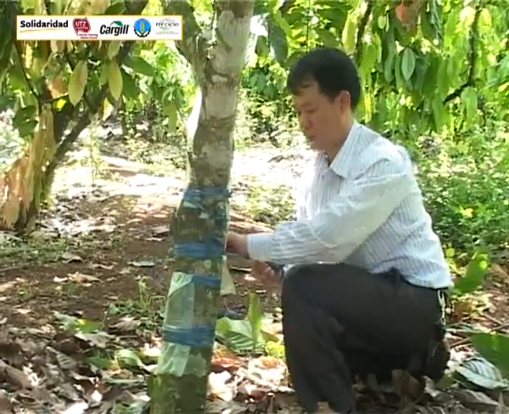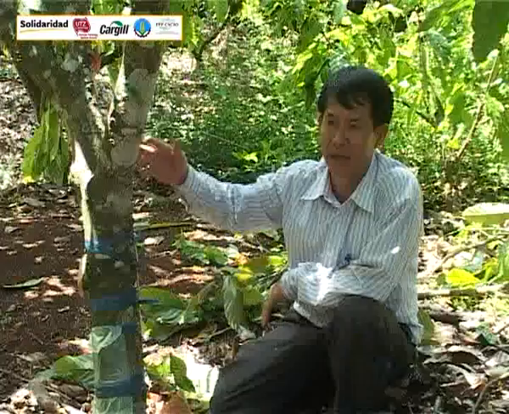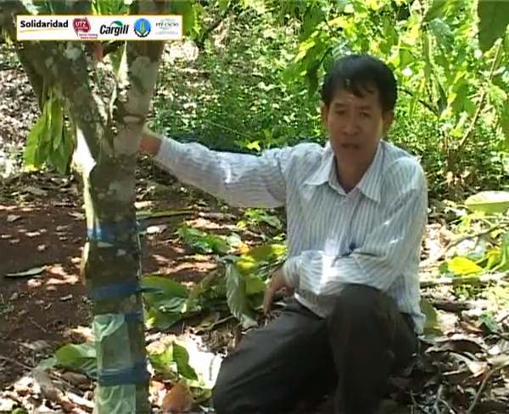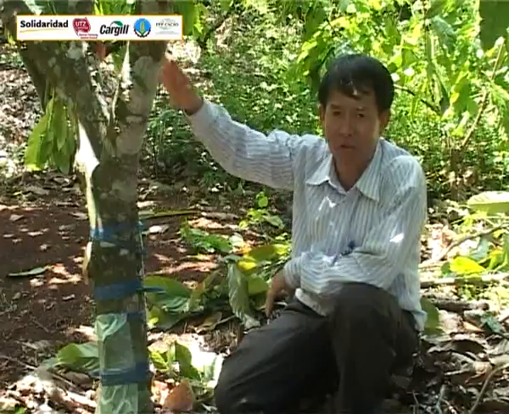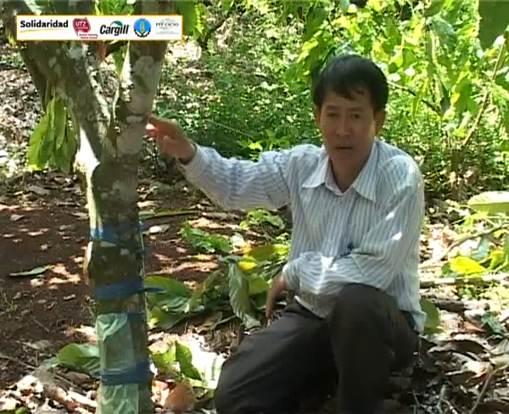Within 20 days after grafting, we must check up constantly on the grafted tree. If there are young buds sprouting from the main trunk or near the graft, we must prune them off to make sure that the nutrients and energy is focused on the graft.